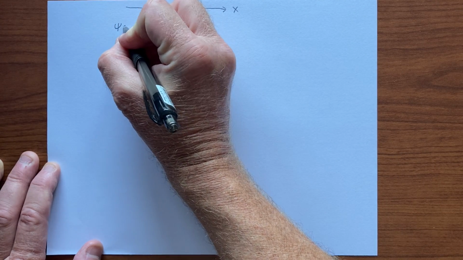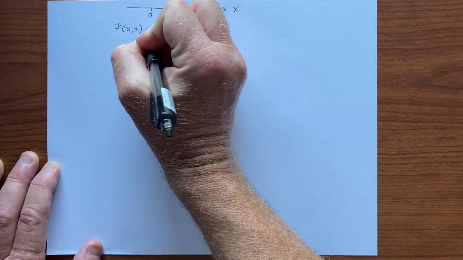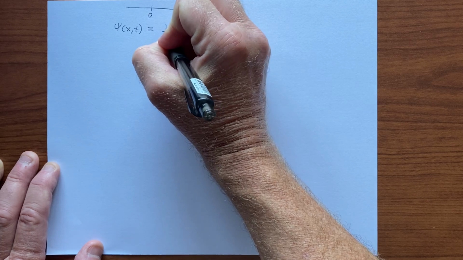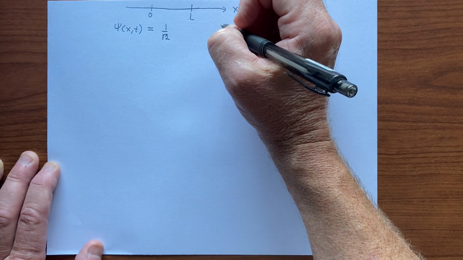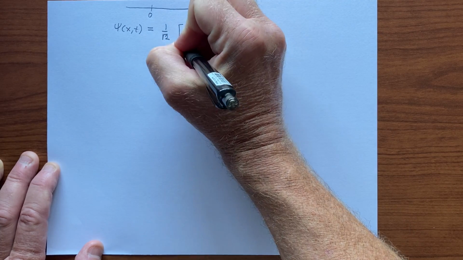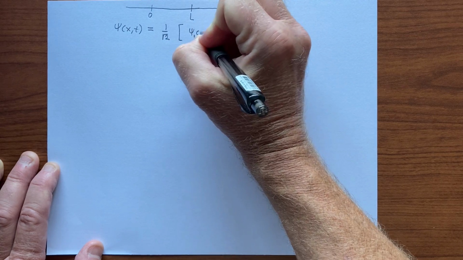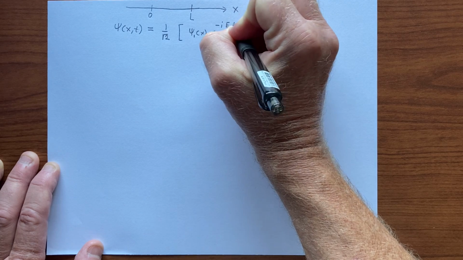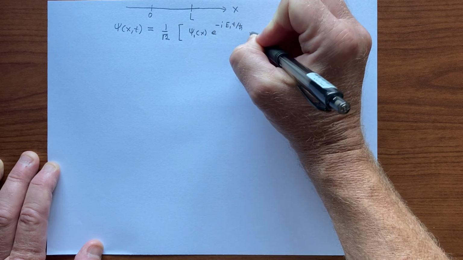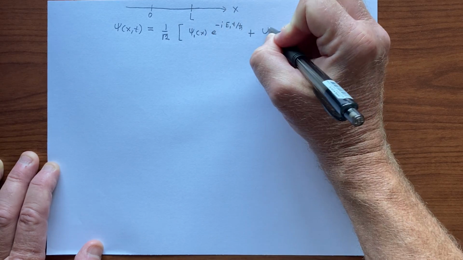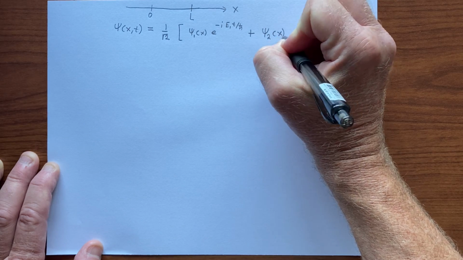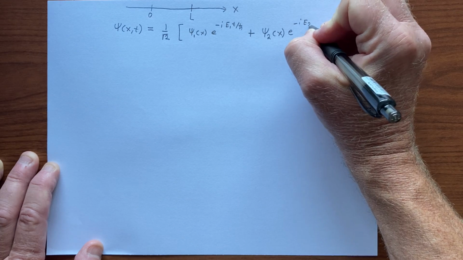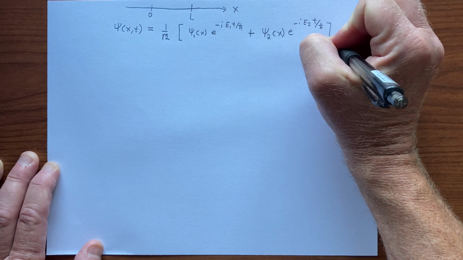In other words, psi of x and t is 1 over root 2 psi 1 of x e to the minus i E1 t over h bar plus psi 2 of x e to the minus i E2 t over h bar.